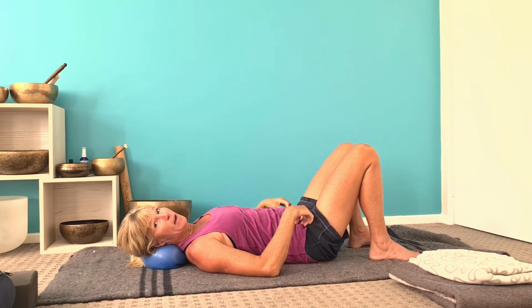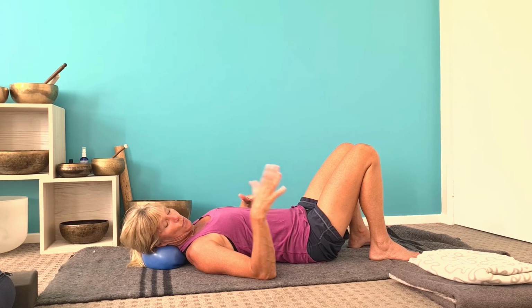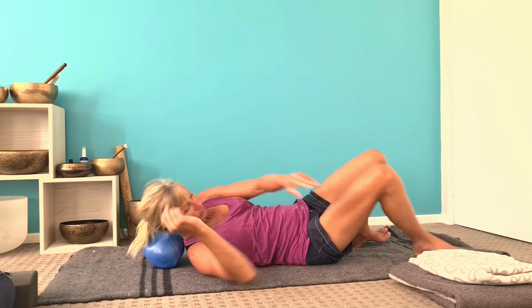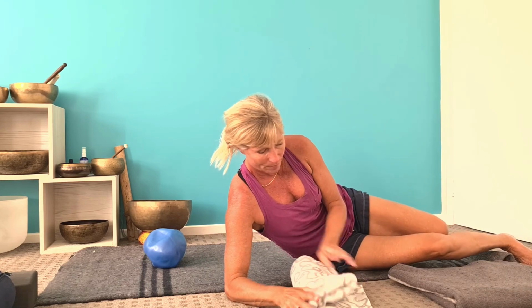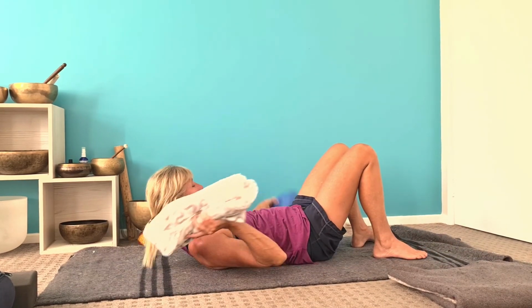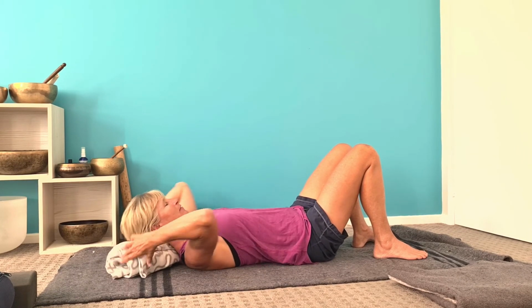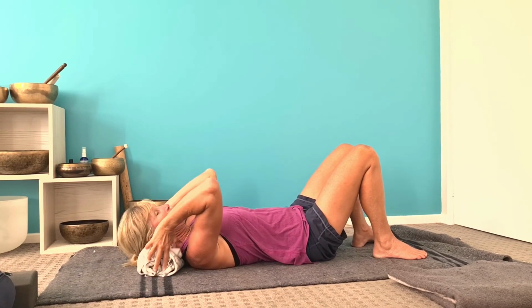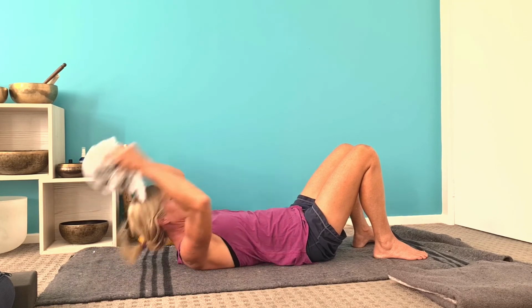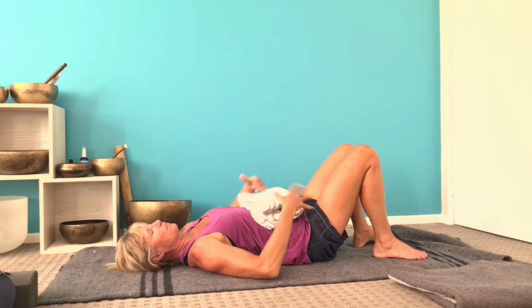When you feel ready to conclude, place your Gertie ball or your soft rolled towel under your neck for support.